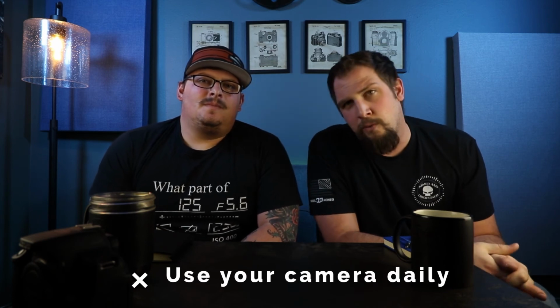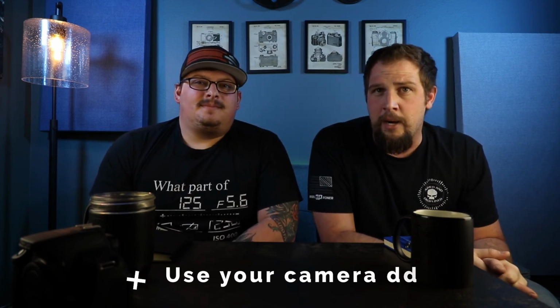Tip number 3 is constantly use your camera. Find a reason to use your camera every day, because practice makes perfect, right? And that goes with any craft, especially photography. Always mess with your settings, be creative with it, and constantly practice. Doesn't matter if you're sitting at home by yourself, pop your camera out, take a picture of your dog, take a picture of your coffee cup. Just practice using those settings. But no cats. Just kidding. If you have a cat, take a picture of a cat.